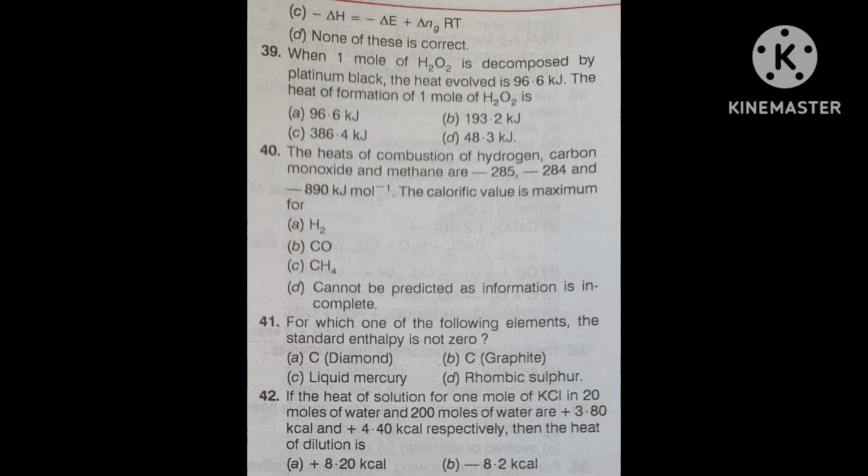Its correct answer is diamond. Okay, diamond has, you can say, 1.86 kilojoule, its value, not 0, but graphite is 0.